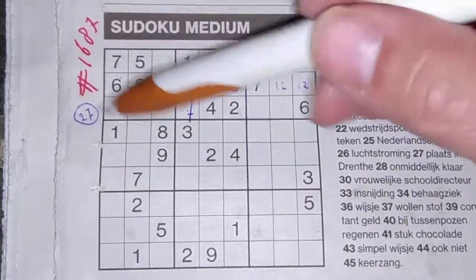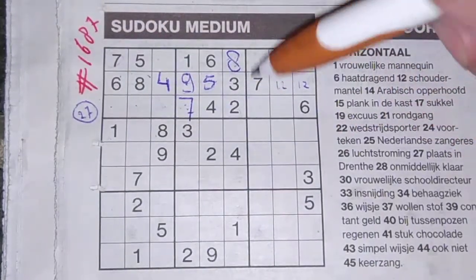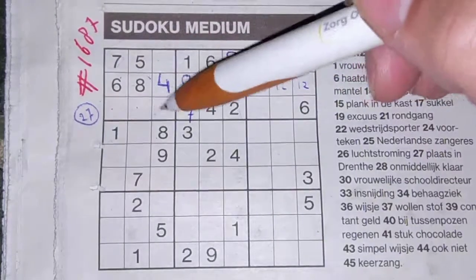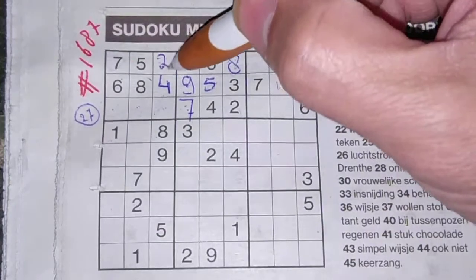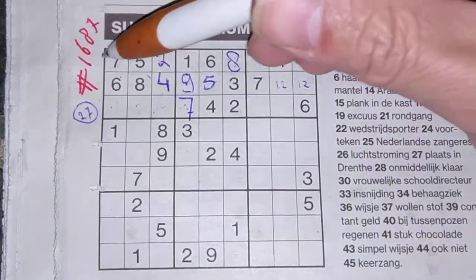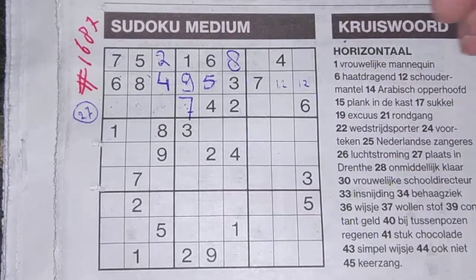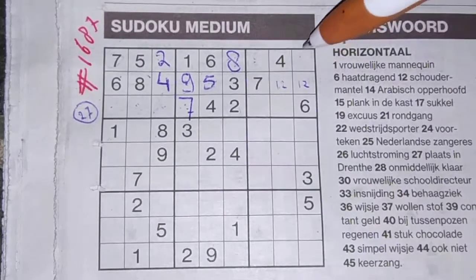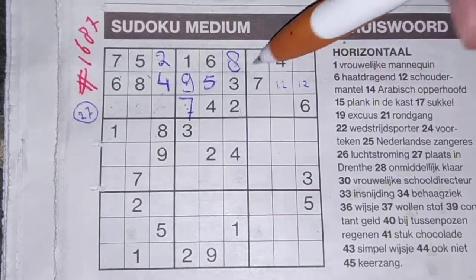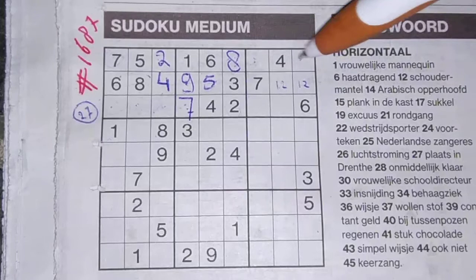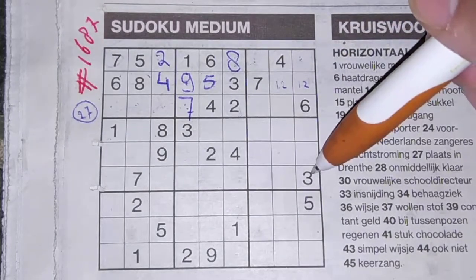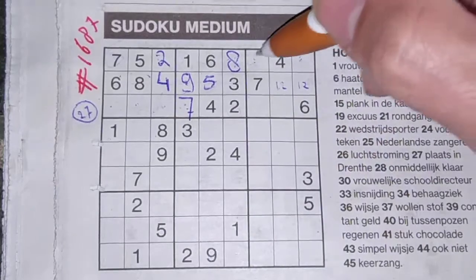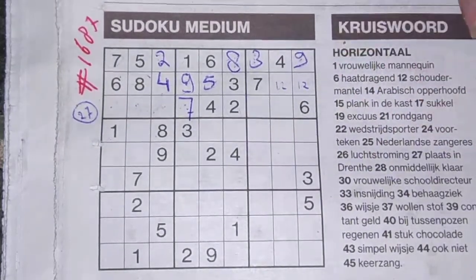4 missing numbers in this big square. One of the missing numbers is a 2. We see here 2, so no 2 in these 3 boxes. 1 box left for the 2 should be there. That means in the first row, we have 2 missing numbers now. Those numbers are the 9 and 3. We have a 3 here, so no 3 there. 3 should be here, and the 9 goes there.